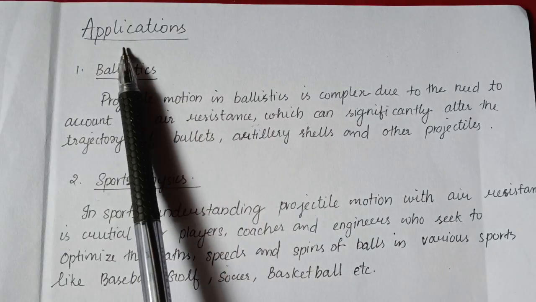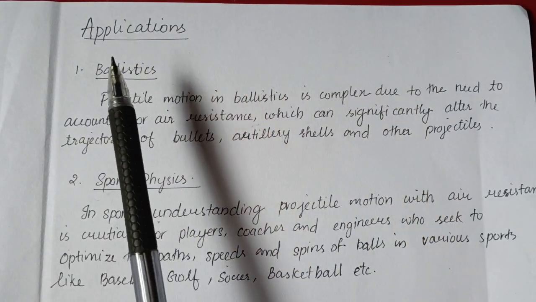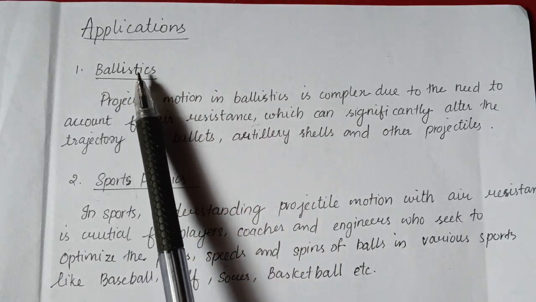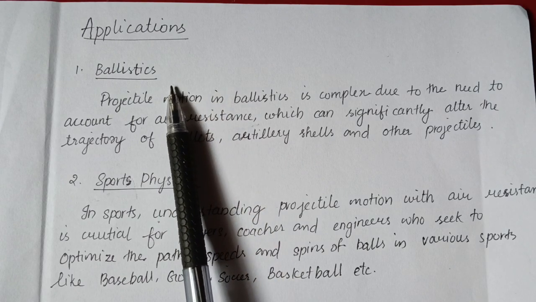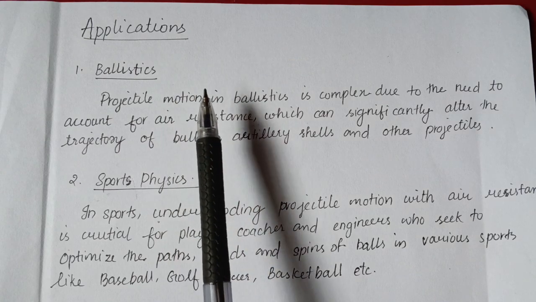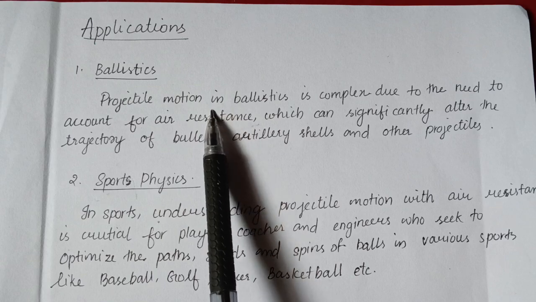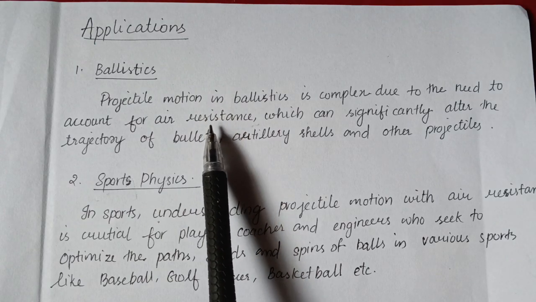Next is the application of projectile motion in a resistive medium in ballistics and sports physics. So, what is ballistics? Ballistics is the study of objects in motion, specifically projectiles like bullets, missiles, and artillery shells. In ballistics, understanding projectile motion is crucial because it helps to predict how these objects will move when fired or launched. When a bullet or artillery shell is fired, it does not move through a vacuum.